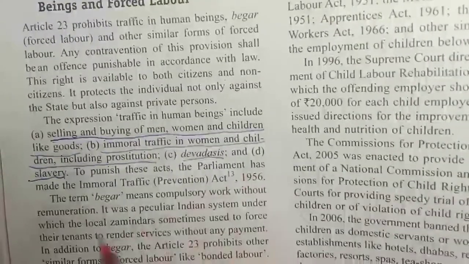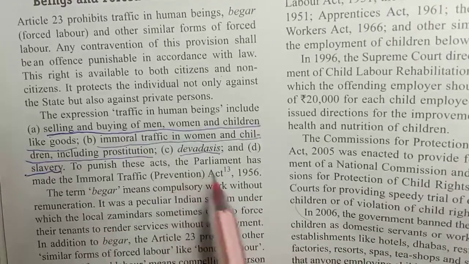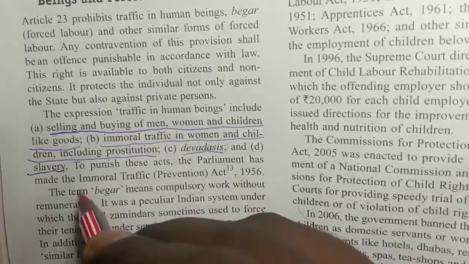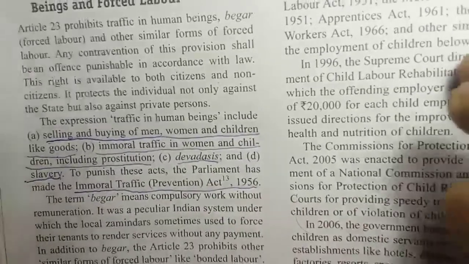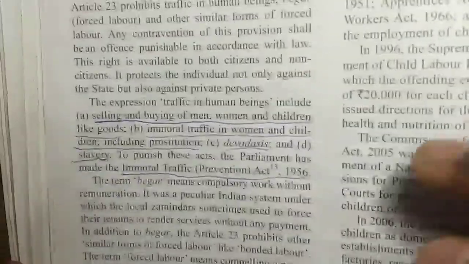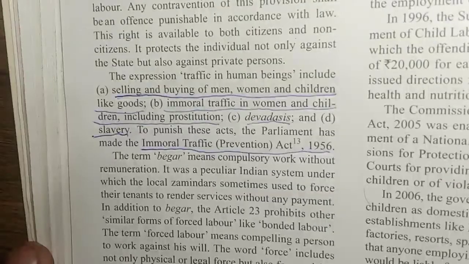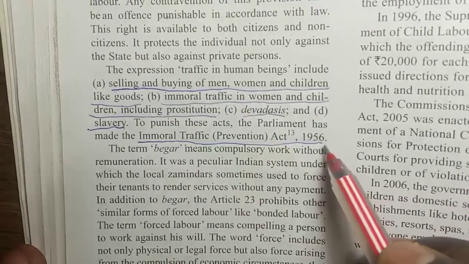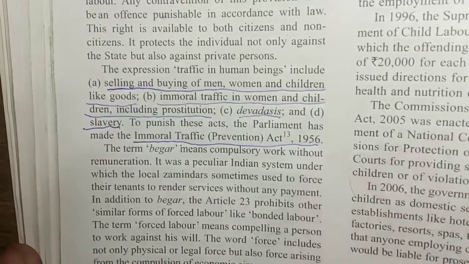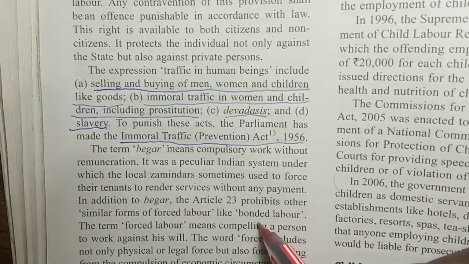To punish these acts, Parliament has made the Immoral Traffic Prevention Act 1956. The person who does this kind of act will be punished under the Immoral Traffic Prevention Act 1956, which was made by Parliament in 1956. This is also a good act. You must remember this for your exam purpose.